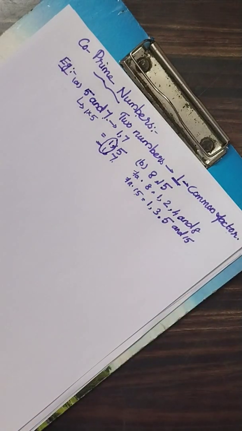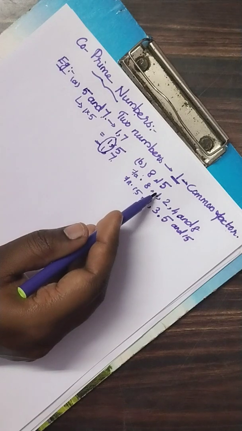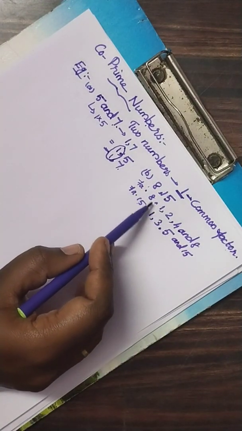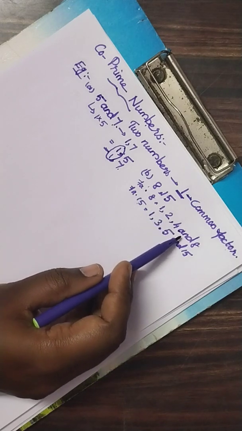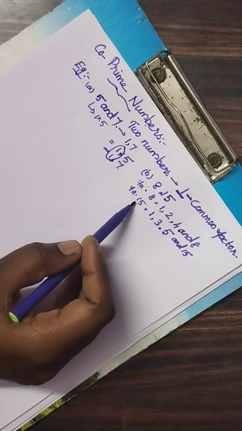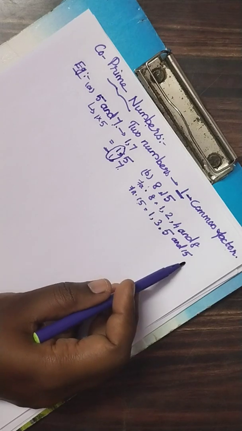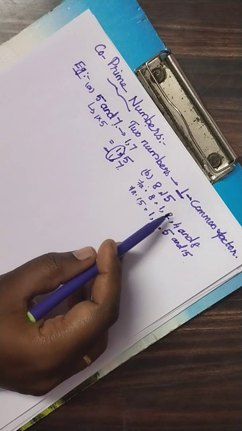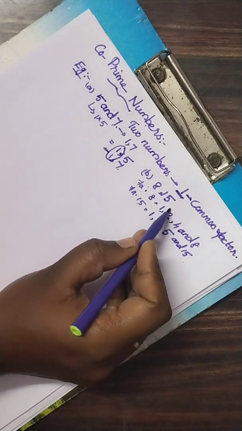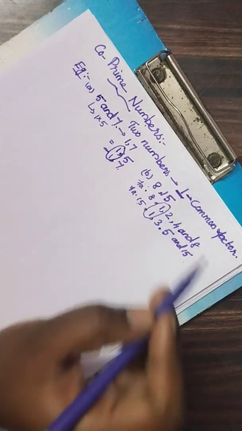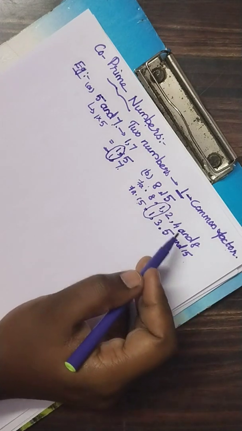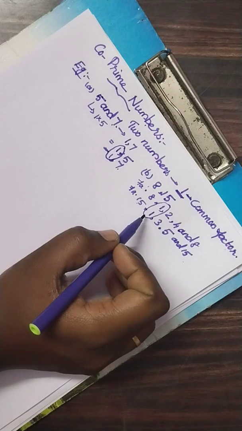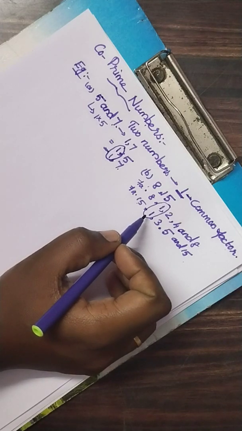Okay, here two numbers, one is 8, another one is 15. The factors of 8 are 1, 2, 4 and 8. The factors of 15 are 1, 3, 5 and 15. See here, which one is the common number? Of these two, the common number is 1. All the remaining numbers are different. So this is a co-prime number.